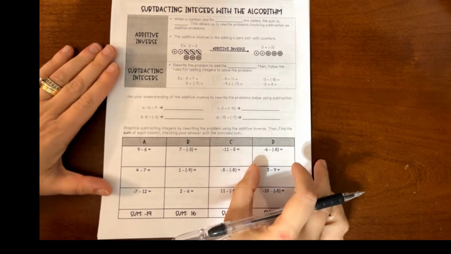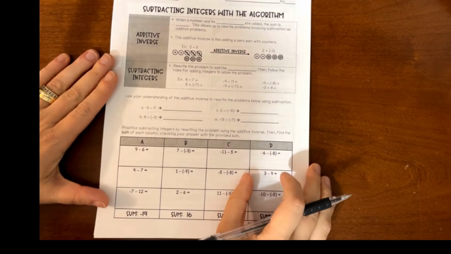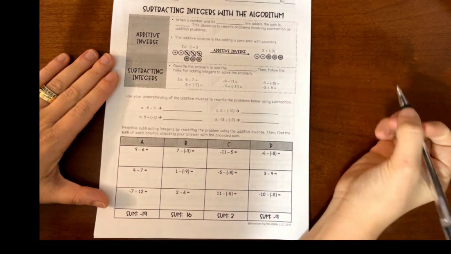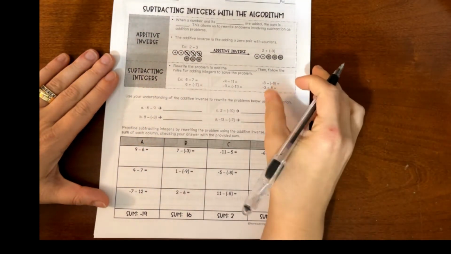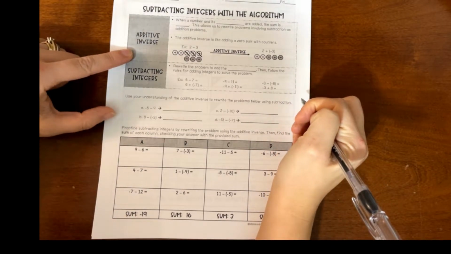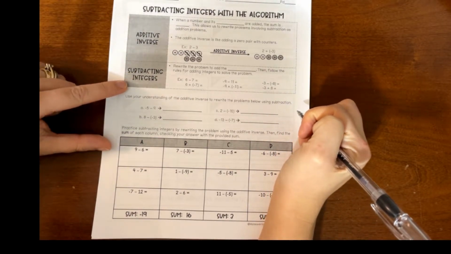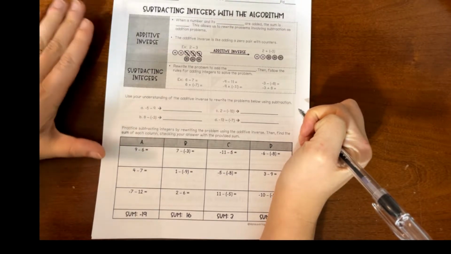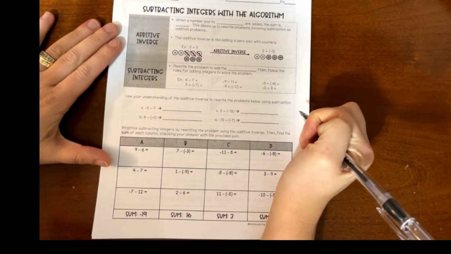Hi guys, today we're going to be doing student handout 4. This is a lesson called Subtracting Integers with the Algorithm. Today we're going to be talking about using the additive inverse to be able to subtract integers. So go ahead and get this handout out and follow along.